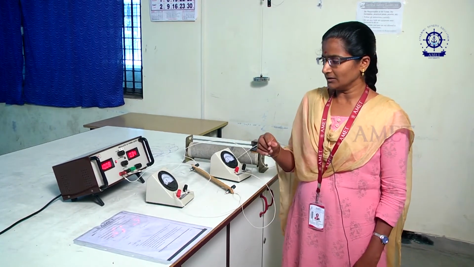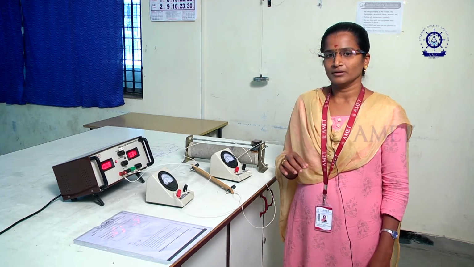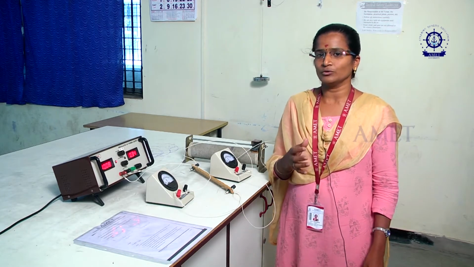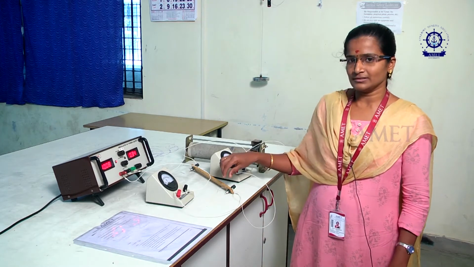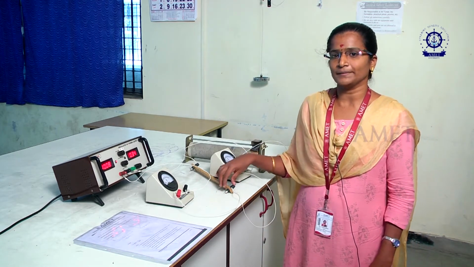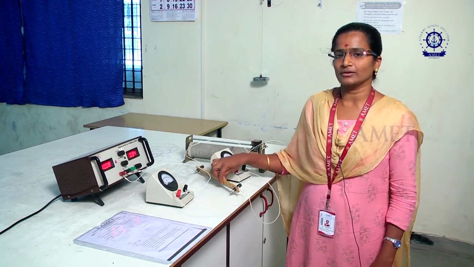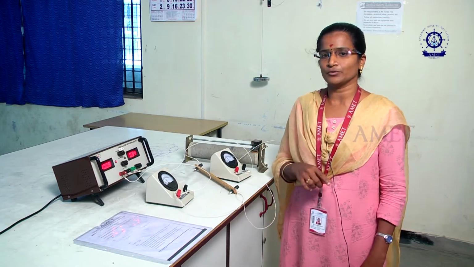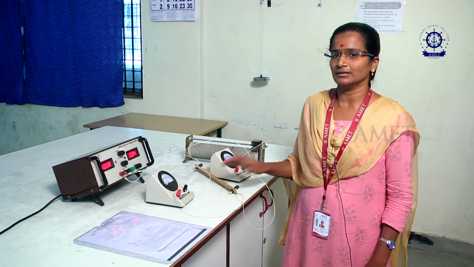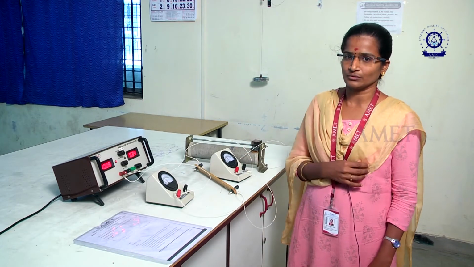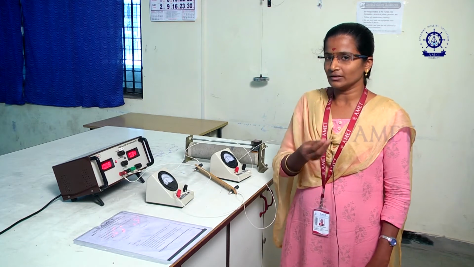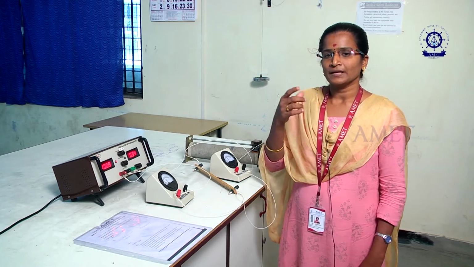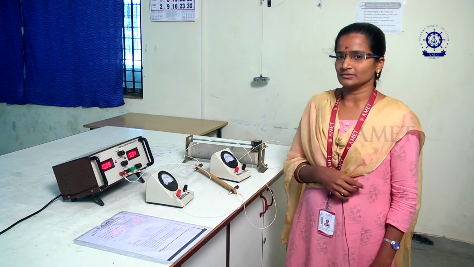Okay. So, mainly in this experiment, I hope you guys are well aware of what Ohm's law is. So, what is Ohm's law? When resistance is kept constant, the voltage across the resistance is directly proportional to the current through that coil or resistance. Okay. That means V is equal to IR. V means voltmeter or voltage reading, I is the current, R is the resistance value.